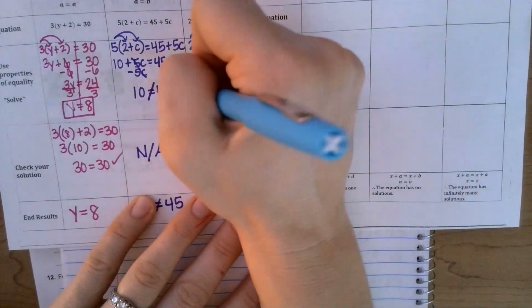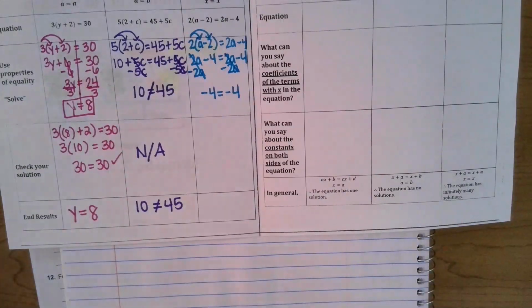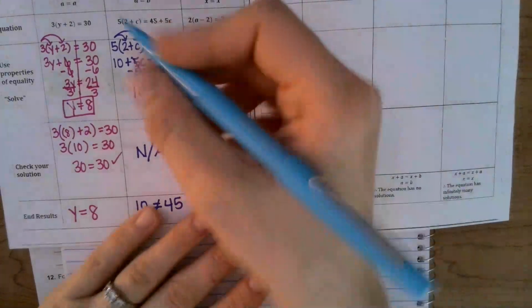Those cancel out. We have negative 4 equals negative 4. So remember, if it's the exact same term on both sides, it means it's infinitely many. And then it means any number would work with this equation. But to check our solution, we'll at least just check negative 4.